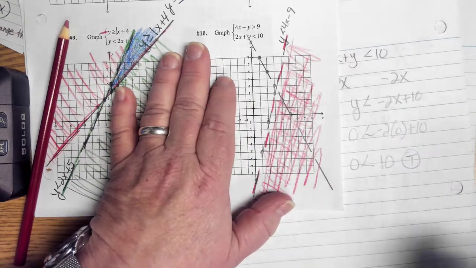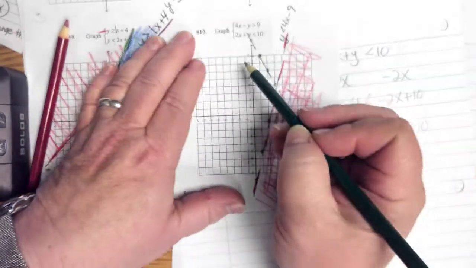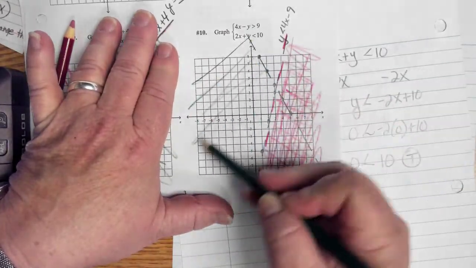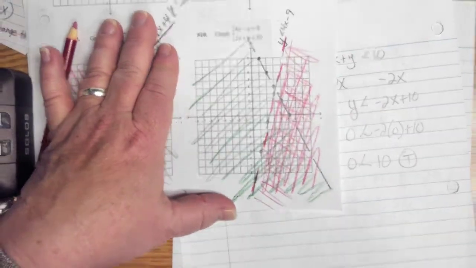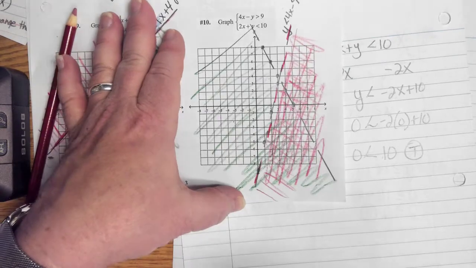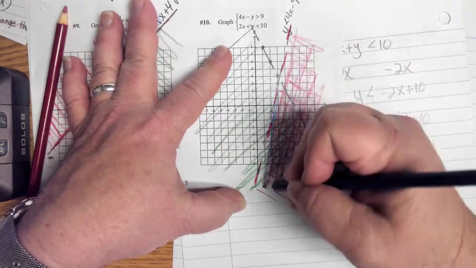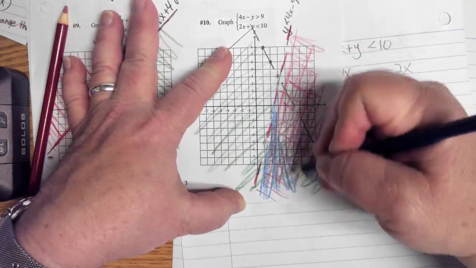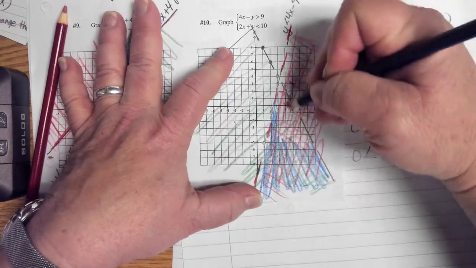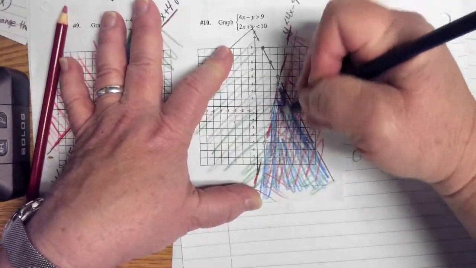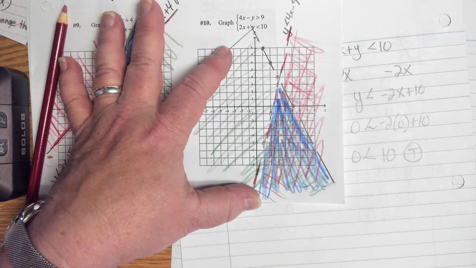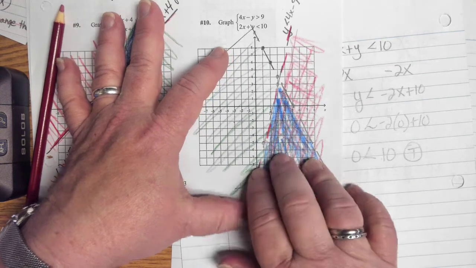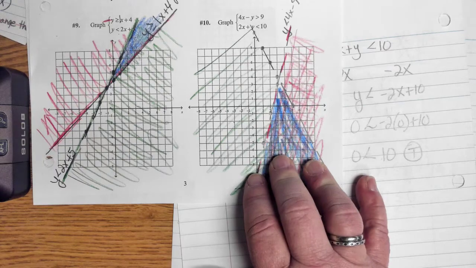So I need to include the origin on that one, which means that is everything this way. So the solution here is anything in this area. Make sense? Okay? It's not difficult. Okay, pretty simple.